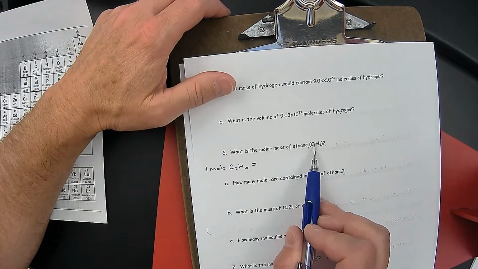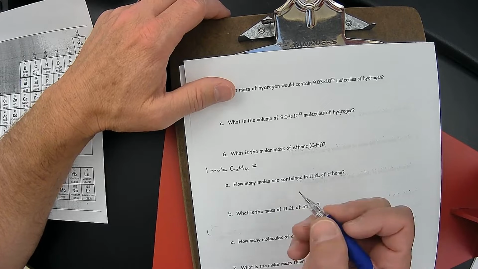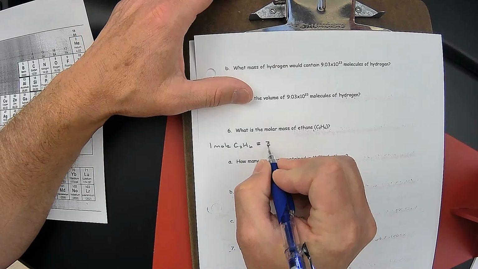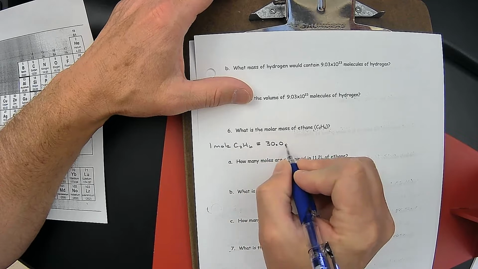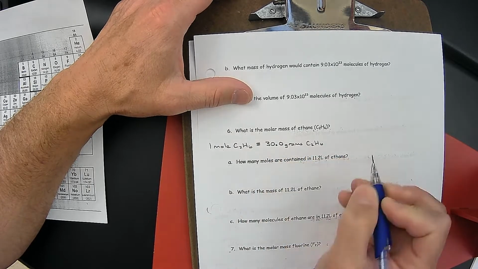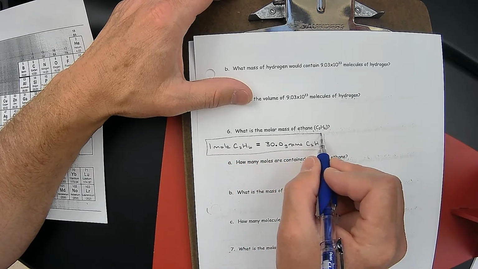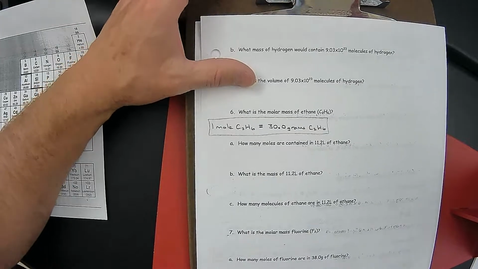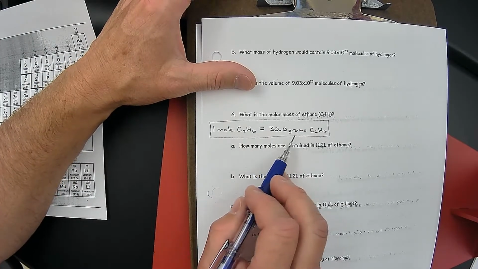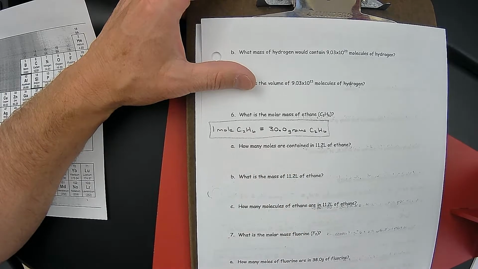So I have 24 from the carbons, 2 times 12, plus another 6 from the hydrogens, that gives me a total of 30. So 1 mole of C2H6 is 30 grams of C2H6. Now technically that is the molar mass, the mass of 1 mole. If someone asked me to go get a mole of C2H6, I could go get 30 grams of it onto a balance, onto our quad beam balance, and I know I have 1 mole.